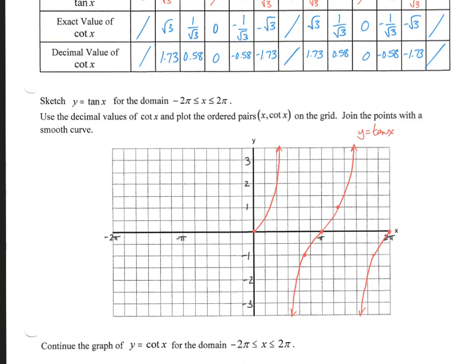Okay, now we're going to plot the points and deal with our cotangent. So the first thing I notice is I have an asymptote, and we should be solid with that in our table. I then have a value at pi by 6 of almost 1 3/4.